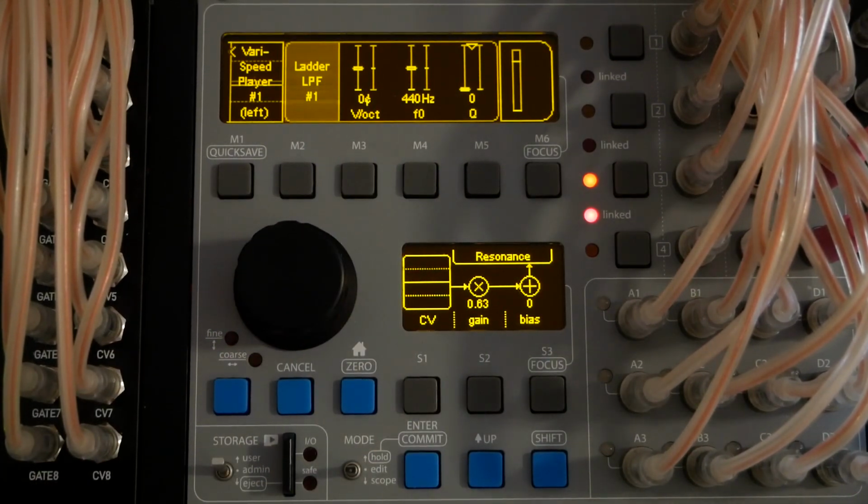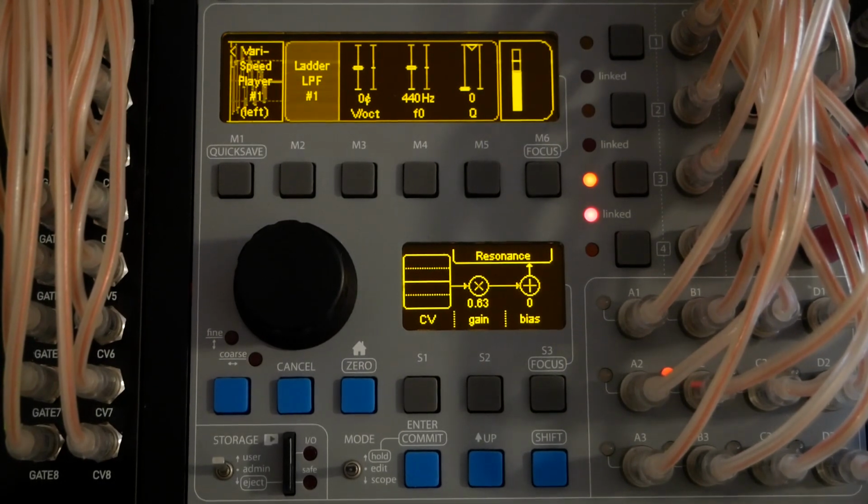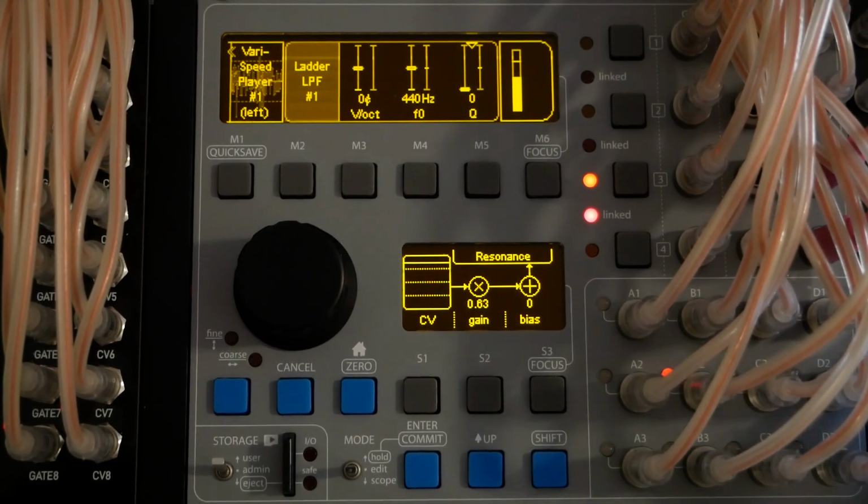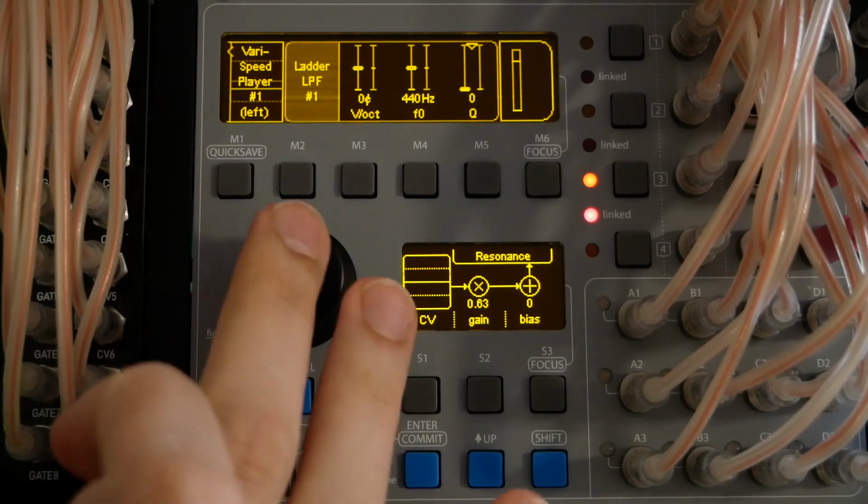So maybe 0.63, and then we can listen to this. Pretty nice and juicy resonance for a digital filter.